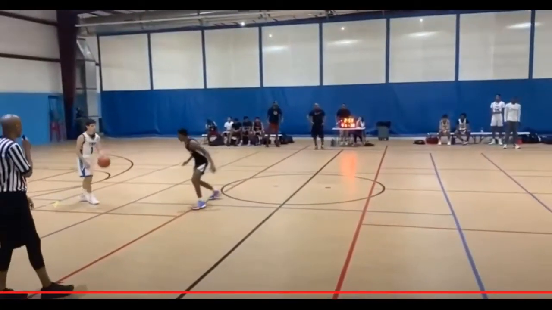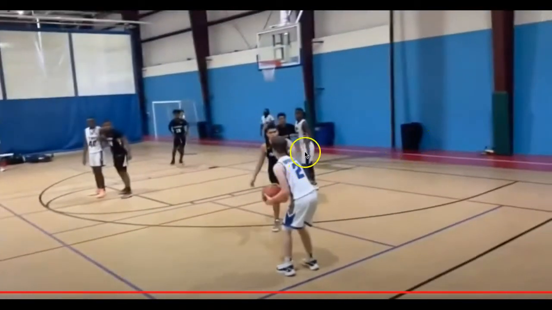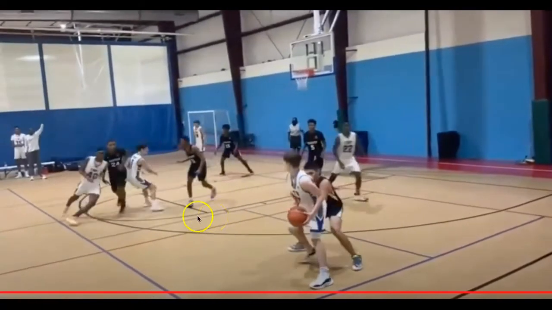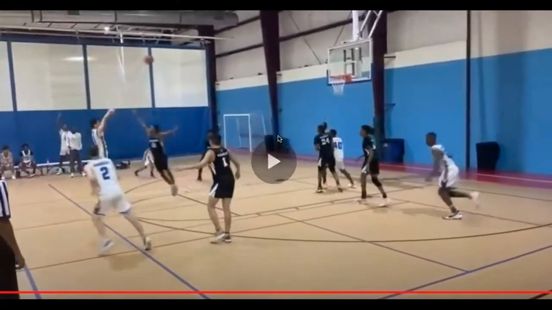All right, same play. This is Texas weak. The only difference is we send a post to set a screen for the wing so we can get an easier entry. Kavion, don't forget to pop out to the corner here. But now we set the rub screen. Ty comes down. Isaac's man has to help. And now he's wide open.